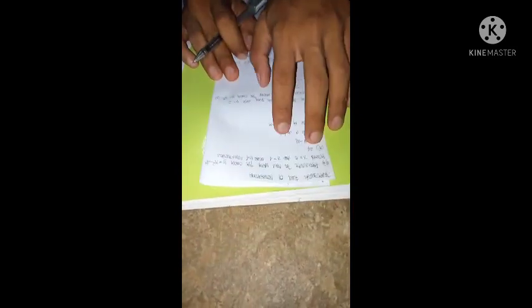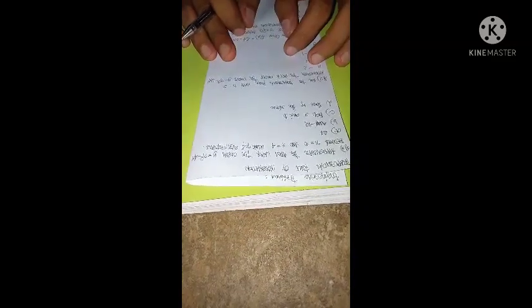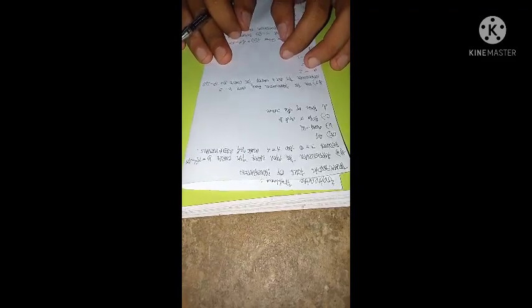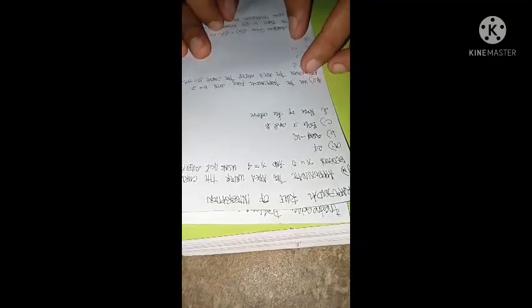Number one is: approximate the area under the curve y is equal to x squared minus 4x between x is equal to 0 and x is equal to 4 using n is equal to 4 subintervals. Letter A, 24; B, negative 12; C, both A and B; and D, none of the above.